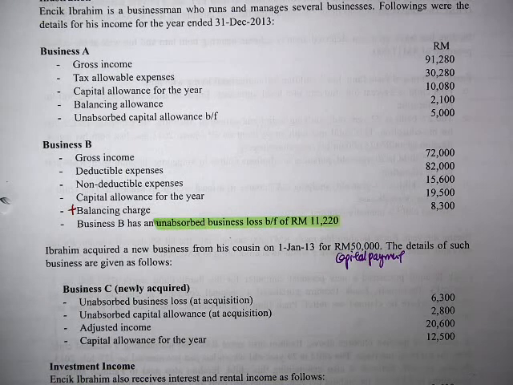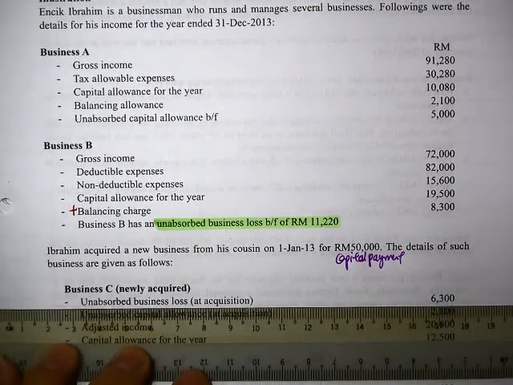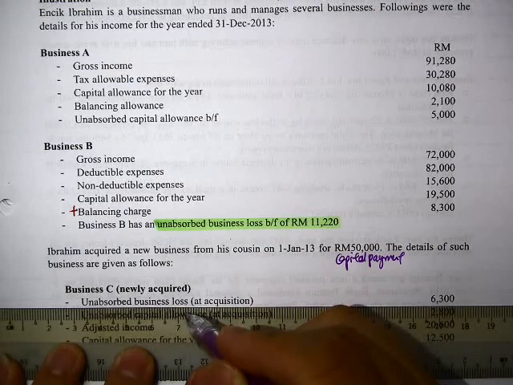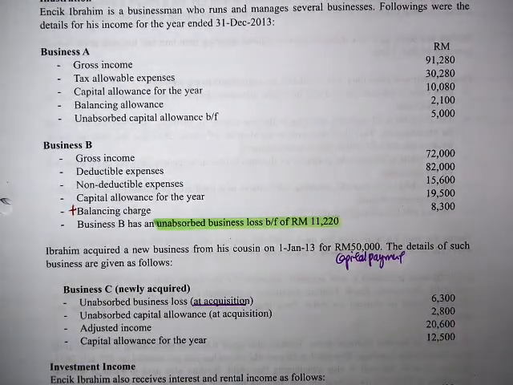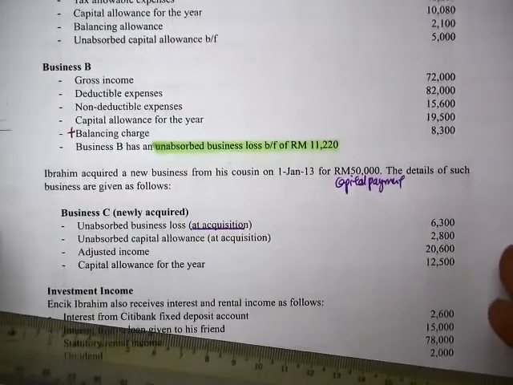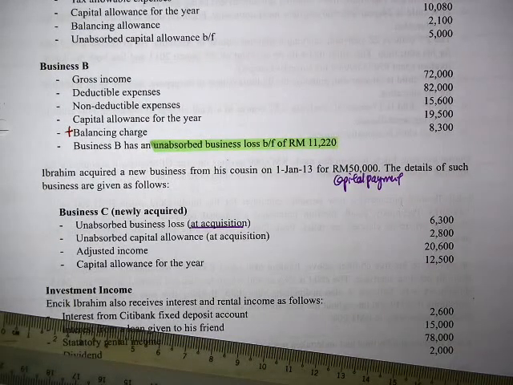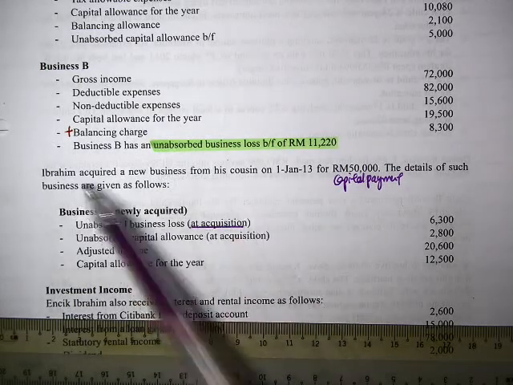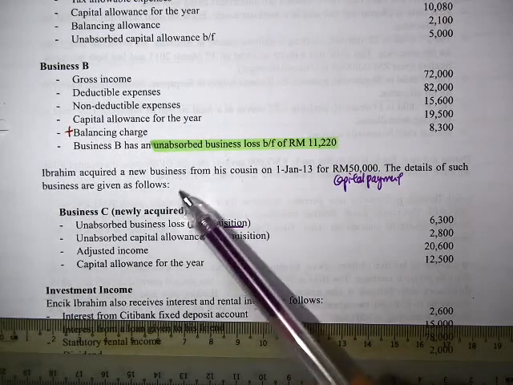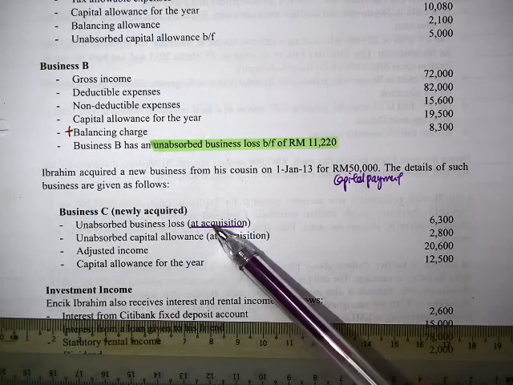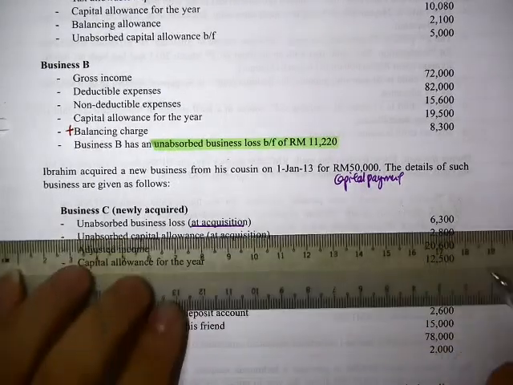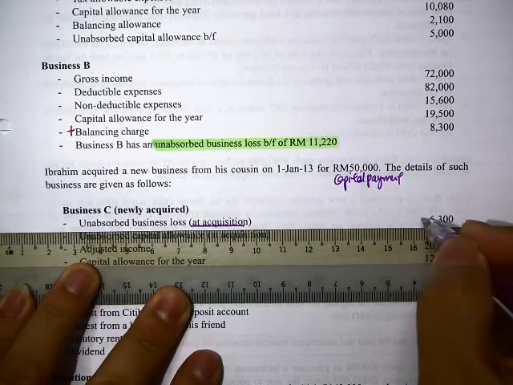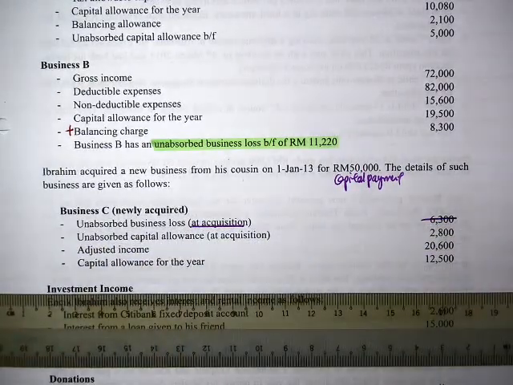Now for this business C, which is newly acquired, they let us know that there is an unabsorbed business loss at acquisition. That means when you buy the business, there is an unabsorbed loss. But this loss, you probably need to know, or if you don't know yet, I'm telling you. The loss of the business, as we said before, follows the taxpayer. Ibrahim is buying from the cousin. So you can buy the business, but you can't take his loss. The loss belongs to the cousin. So in that case, this figure does not affect you. Understand? So you just ignore it. No issue.